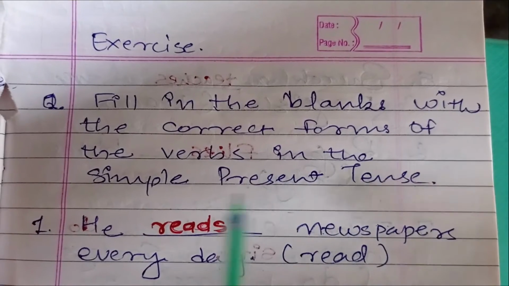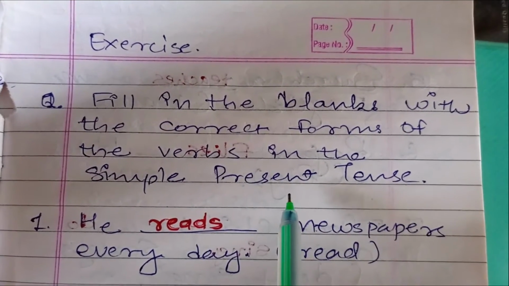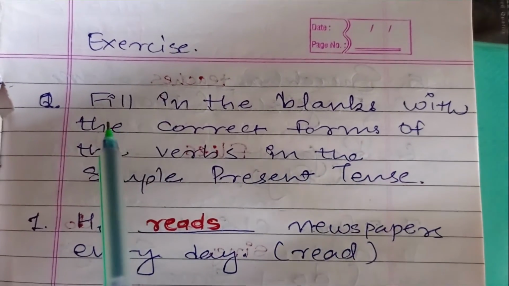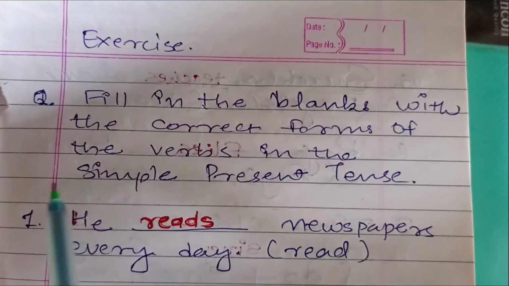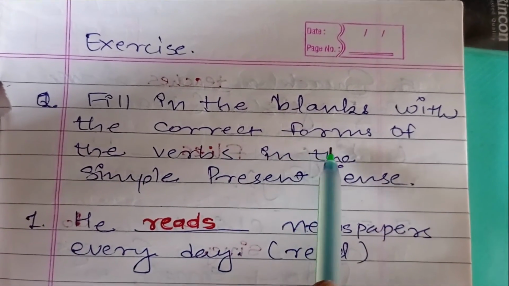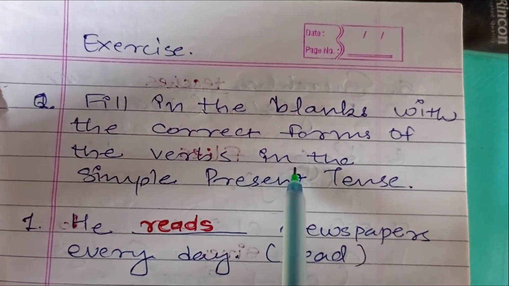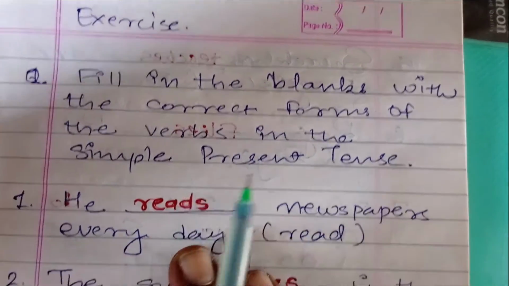Yesterday we discussed the simple present tense. So, today we will discuss exercises based on it one by one. Here we have to fill in the blanks with the correct form of the verbs in the simple present tense. Look at the first example.